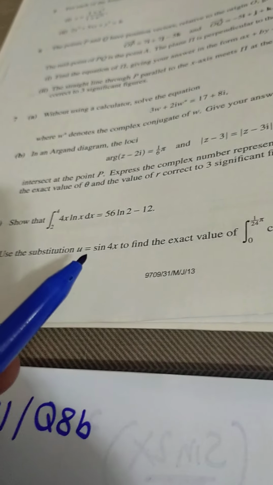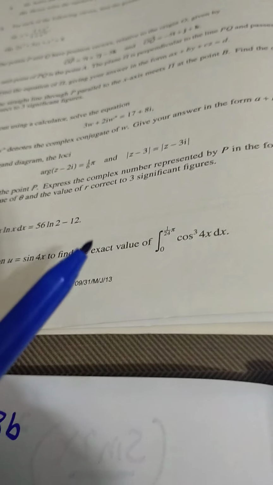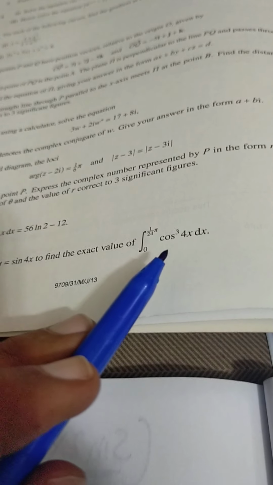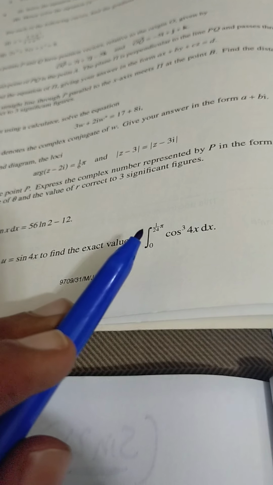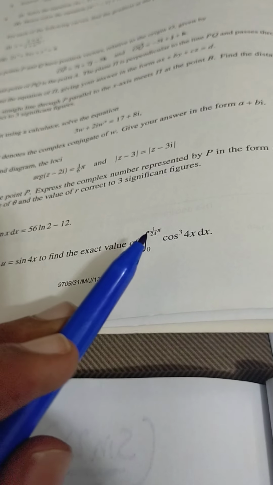From May June 2013, variant 1. Question number 8, part B says: use a substitution u equals sin 4x to find the exact value of the integral of cos cubed 4x, and the limits are from pi over 24 to 0.